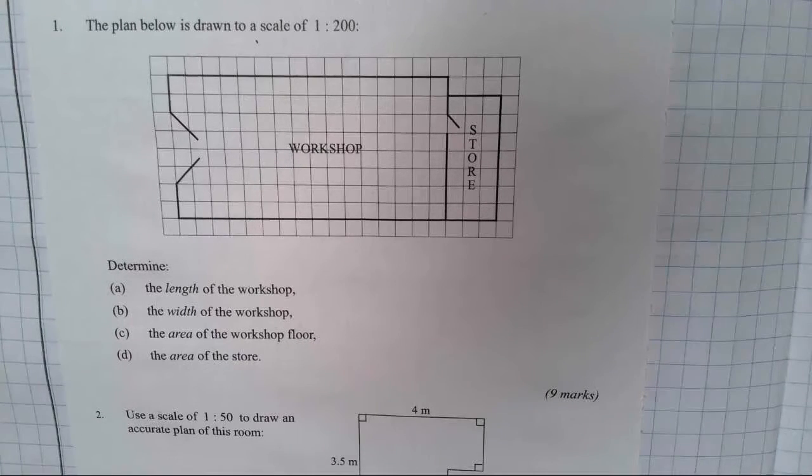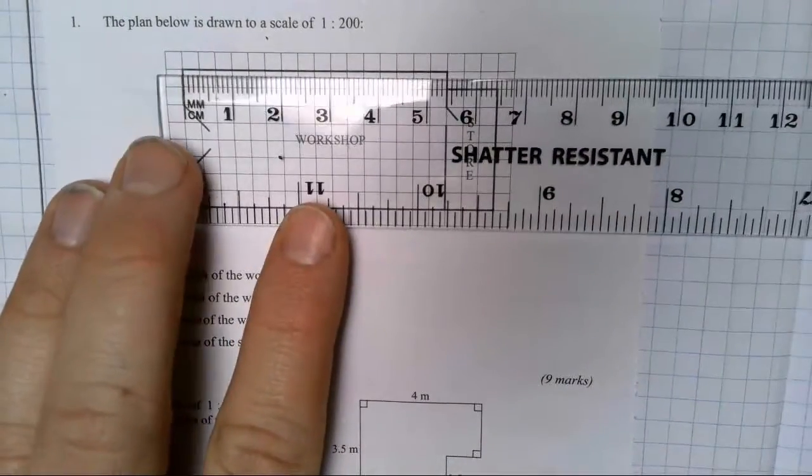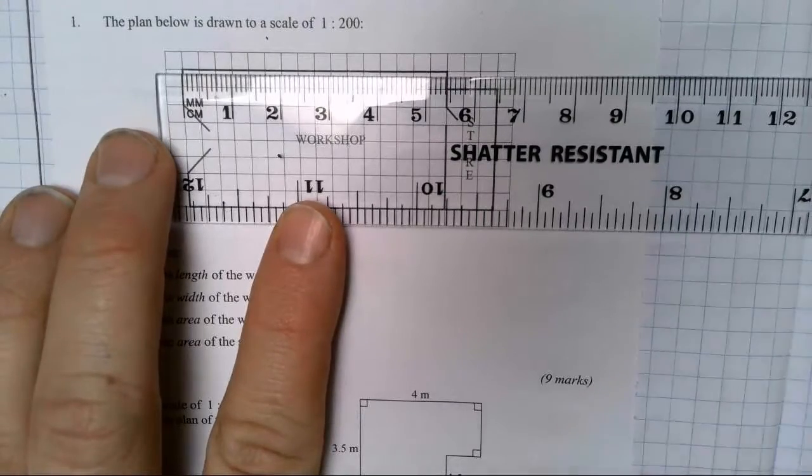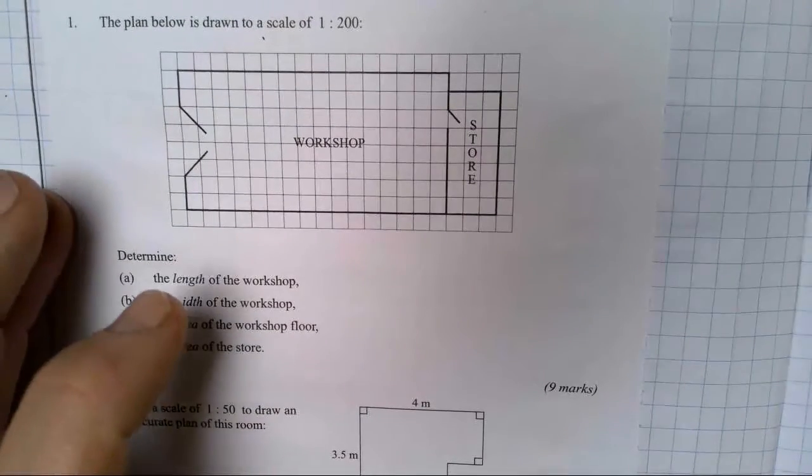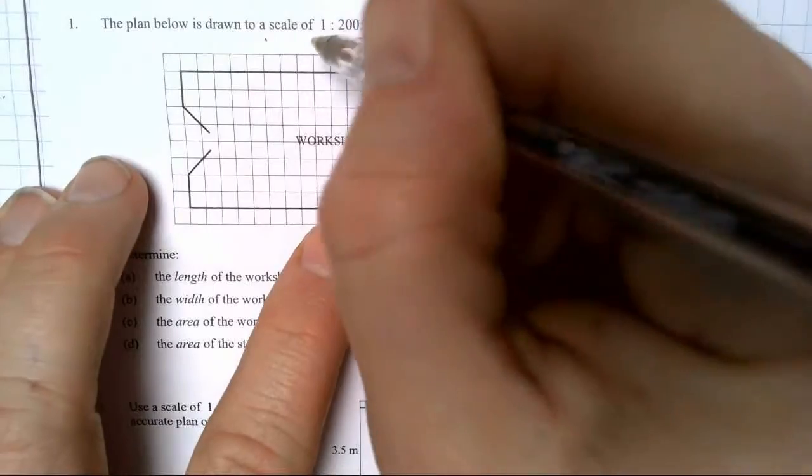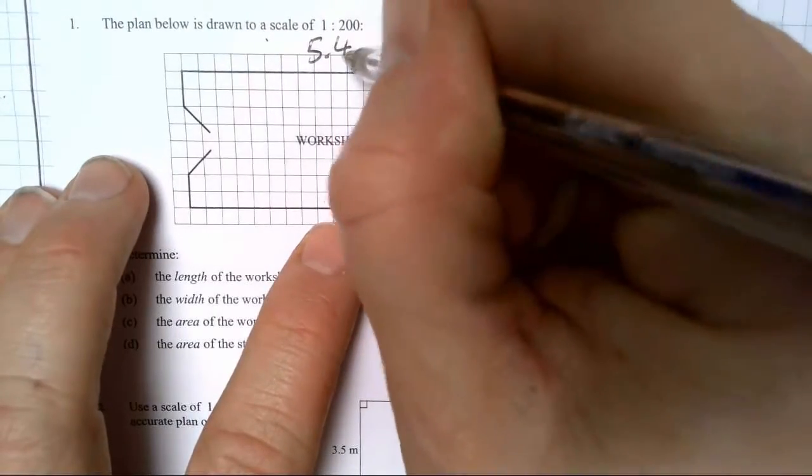So it could be 1 millimeter to 200 millimeters, or 1 centimeter to 200 centimeters, or 1 kilometer to 200 kilometers, or 1 light year to 200 light years. These are distances, and it doesn't matter what the unit is. But when we measure it, we'll then use what unit we've got. So I measure that as 5.4 centimeters, or 54 millimeters. I'll go for 5.4 centimeters.